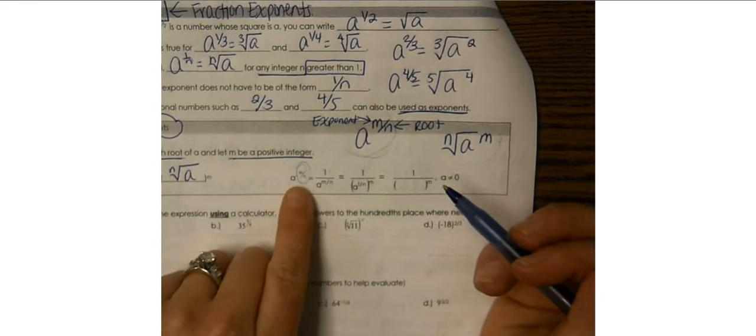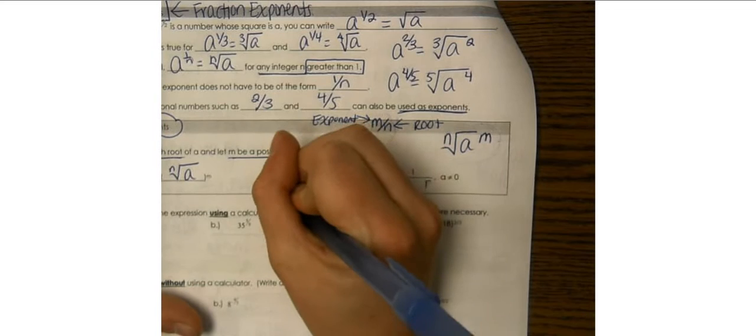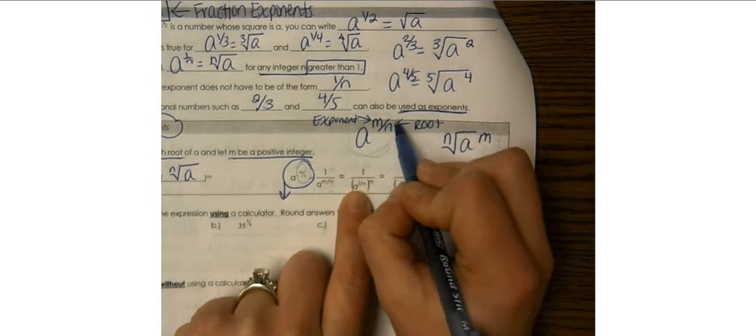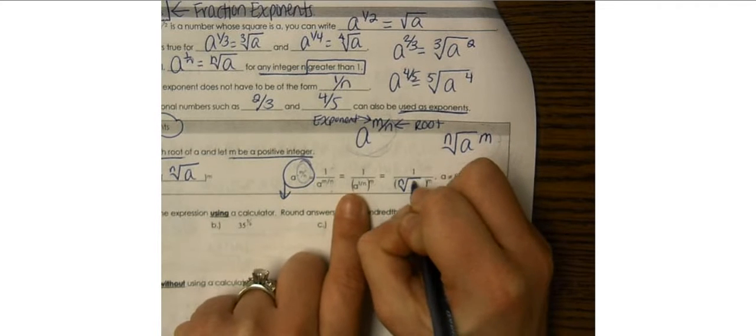The same thing goes if you have a negative exponent. Remember that negative exponents are not happy where they're at, so you need to bring that whole piece down to make that 1 over a positive m over nth power. And then you can split it apart again, with the bottom number being your root, so this is going to be 1 over the nth root of a raised to the mth power. Please make sure that you note that a cannot equal 0 because 1 over 0 is not possible. It's undefined. What's really cool about this is that now you can use your calculator.